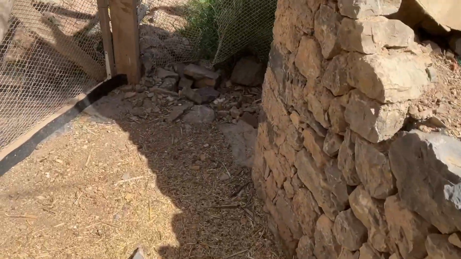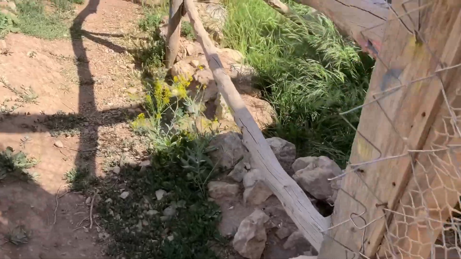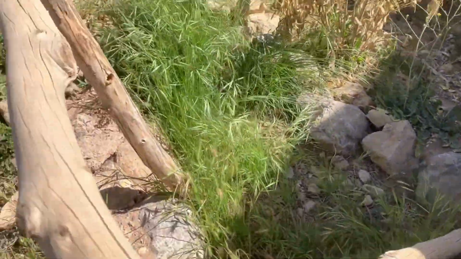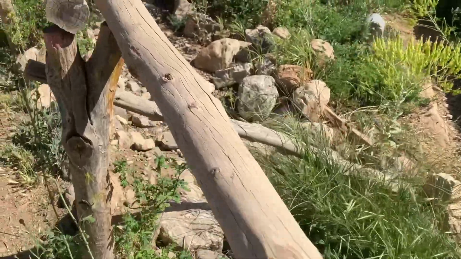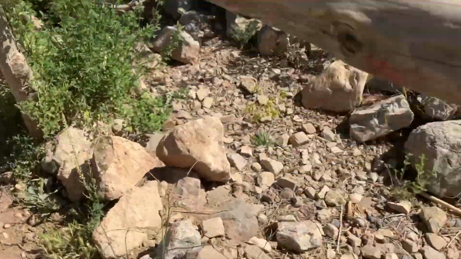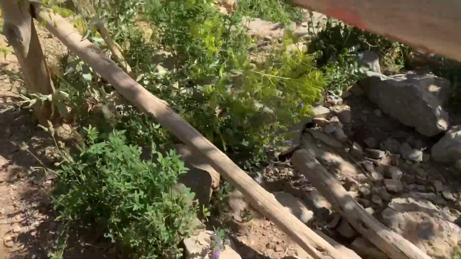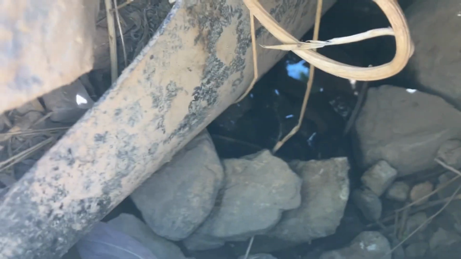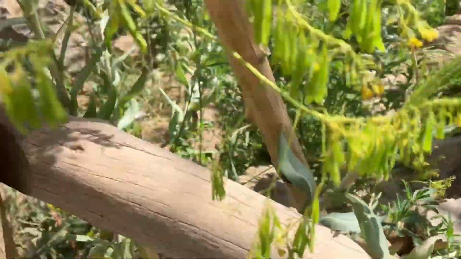Further down, the water is directed into a small creek, which is below the stones. We see it's now grown, it's green because of the water. Here we can have a look down. And we see there is some water. That means the system is working.